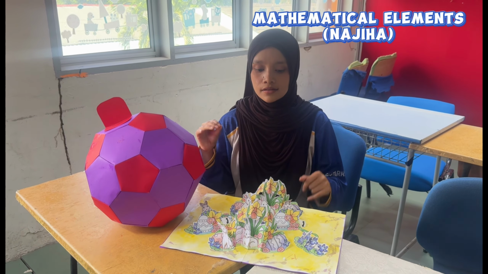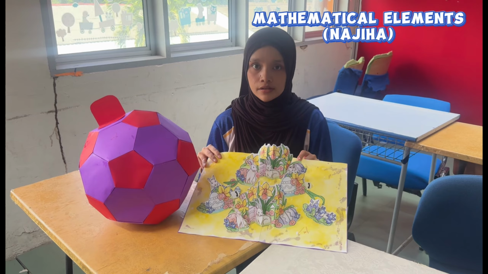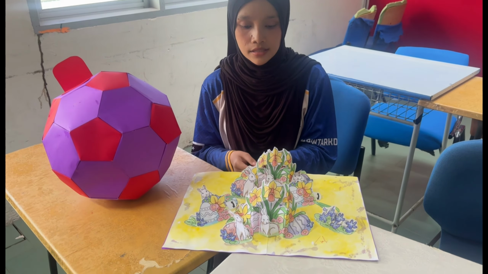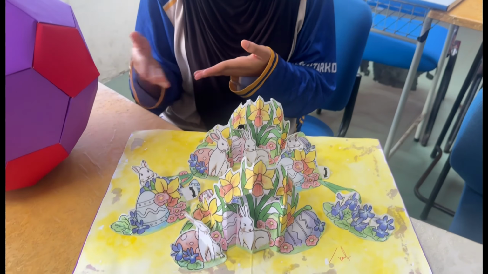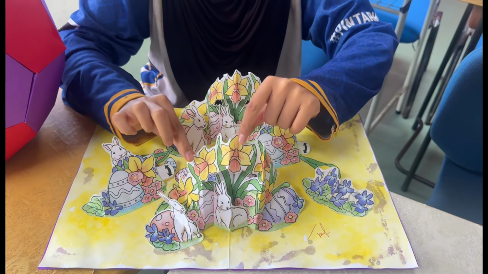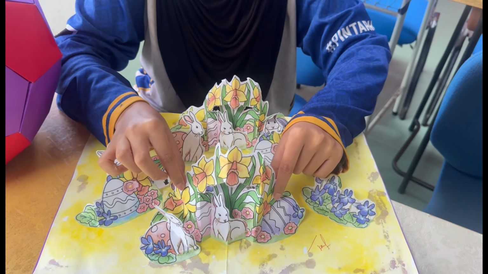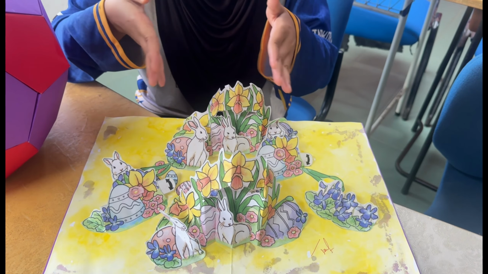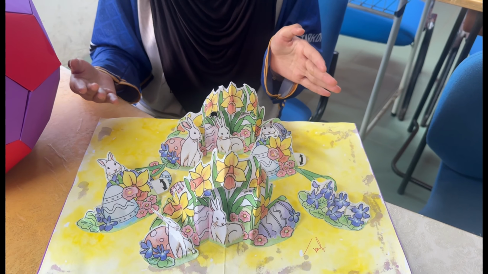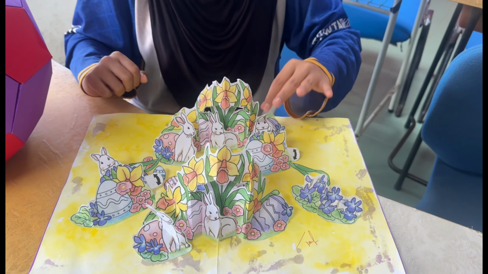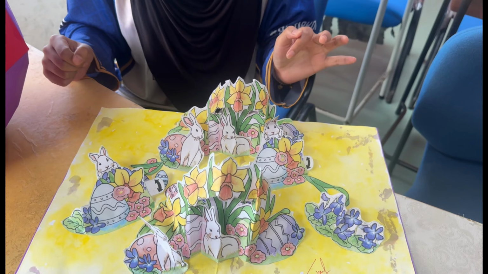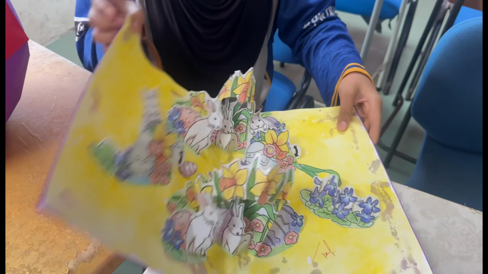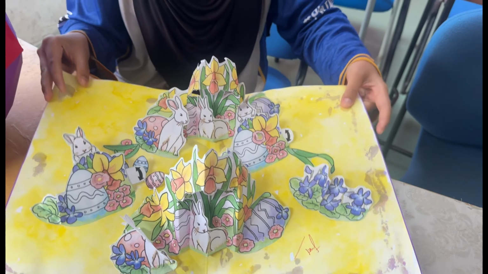So this is the example of paper engineering that I have made. As you can see here, I just use a cut and fold technique where I cut the paper that I have printed out, and I just use a fold technique. So this is not easy actually, because we must make sure the paper appears to rise up when we open up the pop-up card.